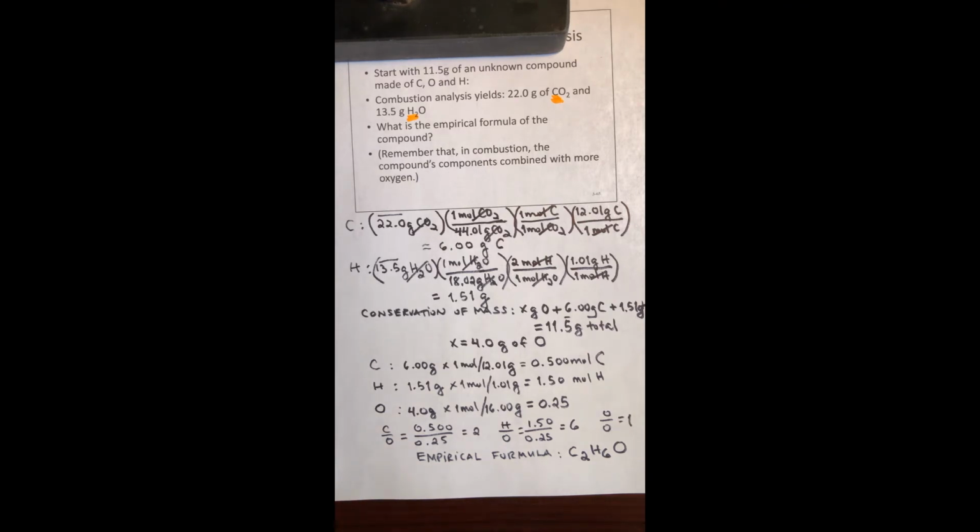As you can see, for compounds that are made of mainly carbon and hydrogen, you can use this type of combustion analysis to figure out what the empirical formula is. Now, I'm going to add something else to this, a little extra step beyond what the exercise required, because I want to introduce how I can find the actual molecular formula of the compound. So we'll be right back.